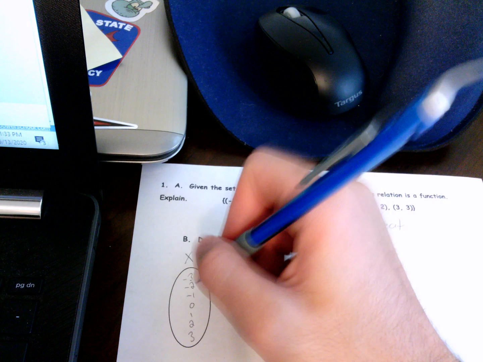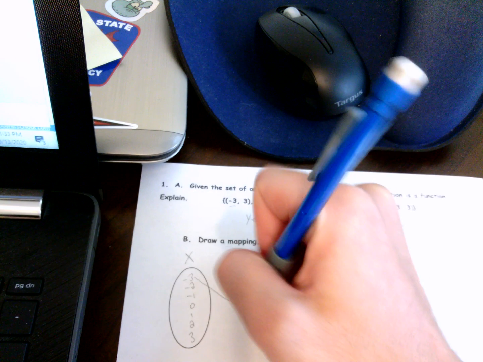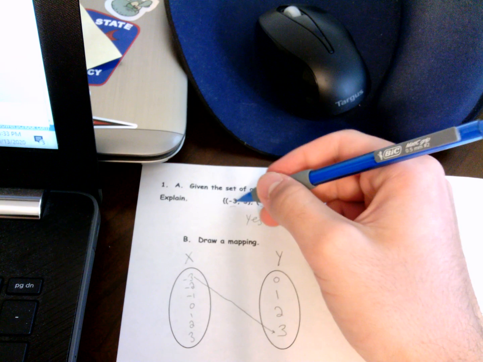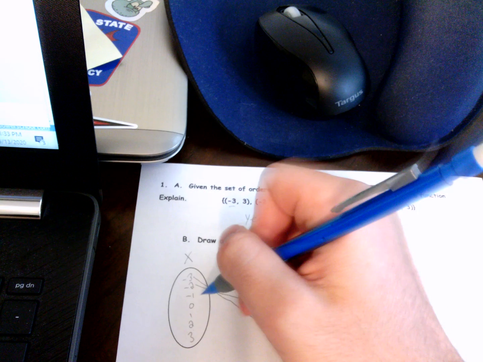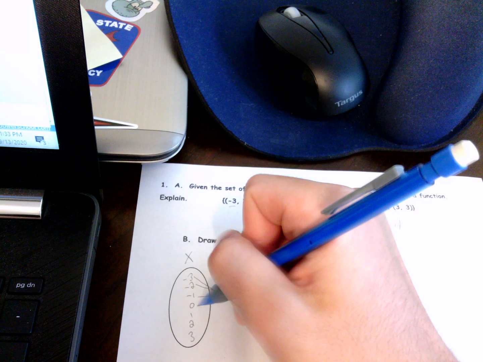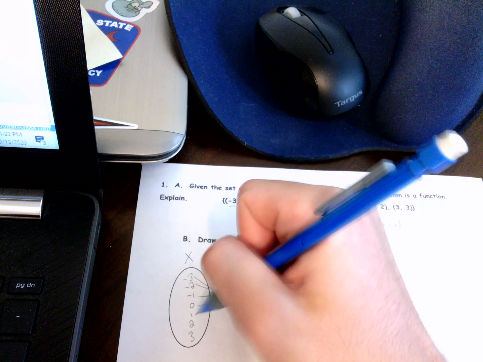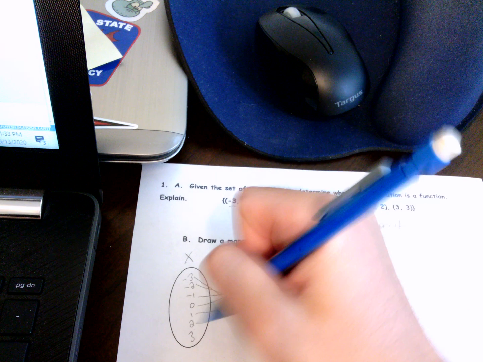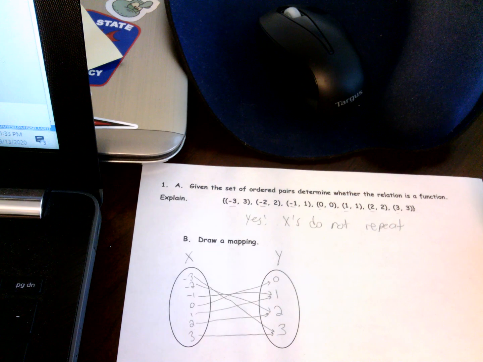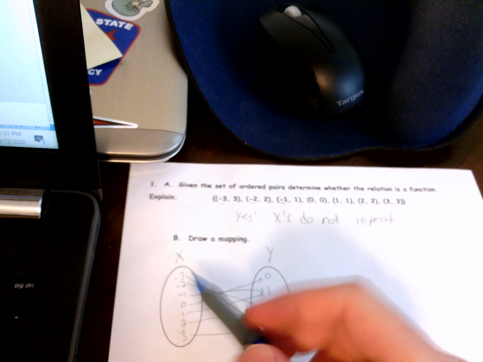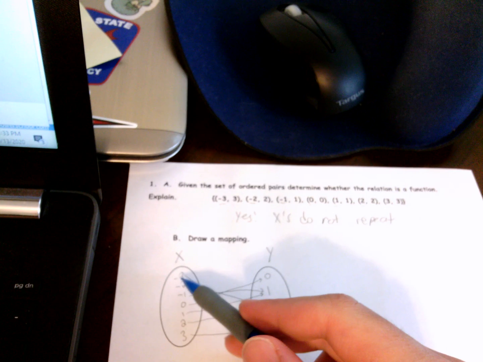And then to finish our mapping, we're just going to draw our arrows going from -3 to 3. That's saying that -3 is mapped to 3. Okay? -2 is mapped to 2. -1 to 1. 0 to 0. 1 to 1. 2 to 2. And 3 to 3. So that's all they're asking for there. If we're ever given a mapping and we see more than one arrow coming off of an x value, we know it's not a function.